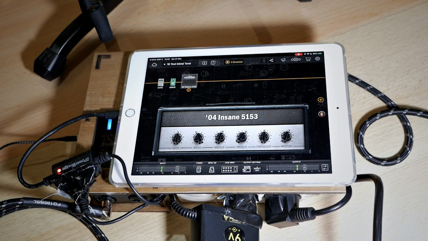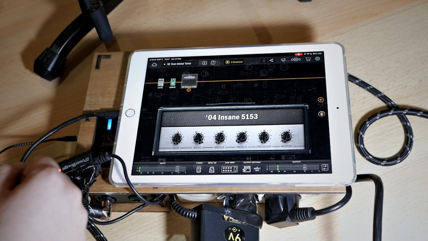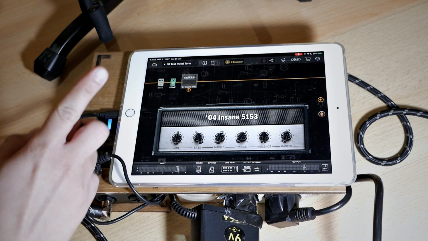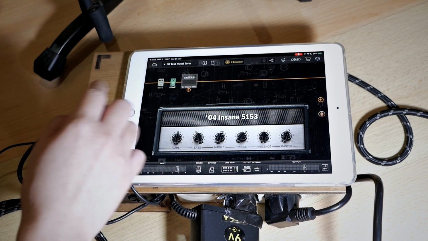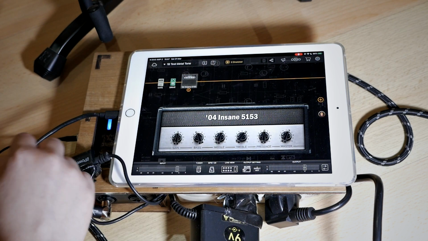Yeah, it sounds much better now, and I think we're pretty much done with this patch because it's already sounding good enough for me. So what I'm gonna do right now is add a delay pedal and a boost pedal to be able to switch between rhythm and lead sound, and we're gonna do just that right now. For switching, we're gonna use the Liveview later.